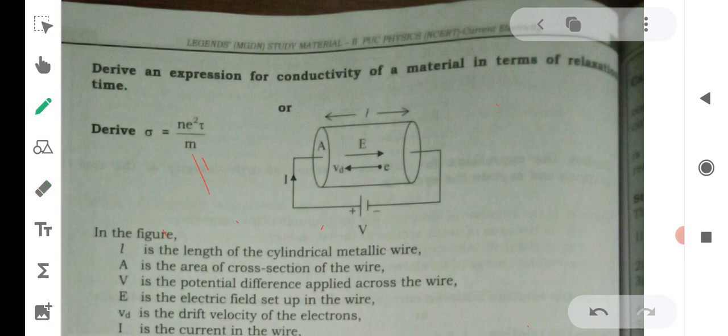We also discussed in the previous video the relation between current and drift velocity. I means current and Vd means drift velocity, and they are related as I equal to n e A Vd. Once again I am writing this one so we can remember it: drift current equal to n e A Vd. This is the relation between drift velocity and current.